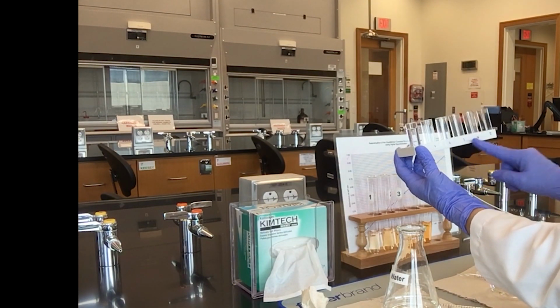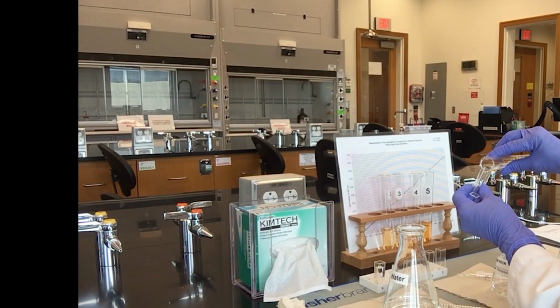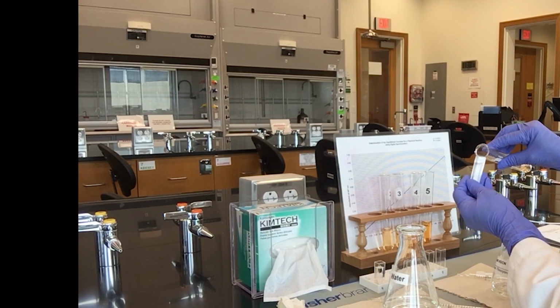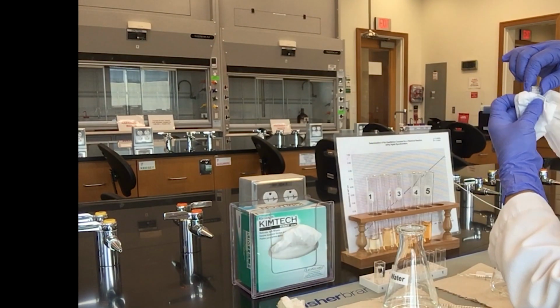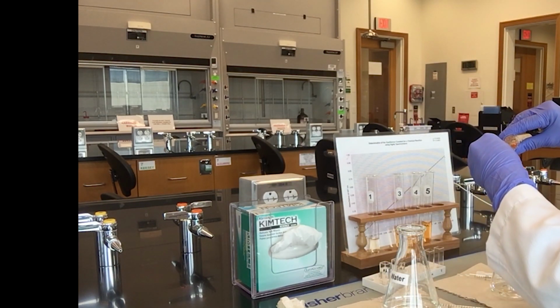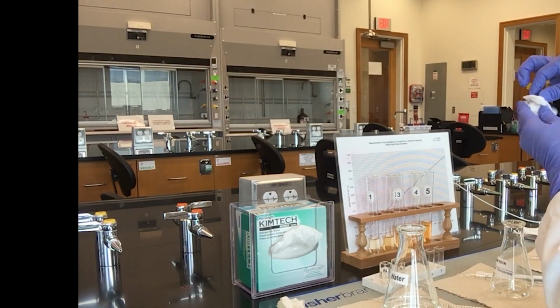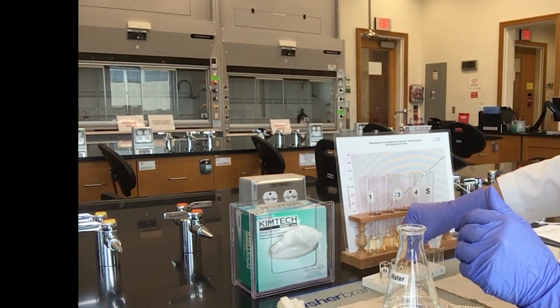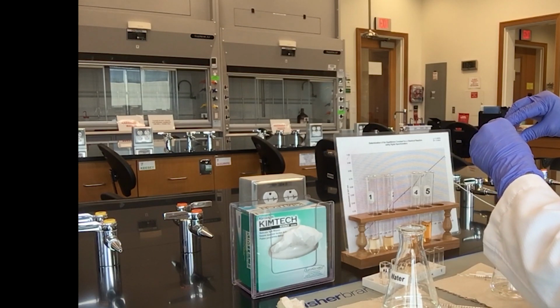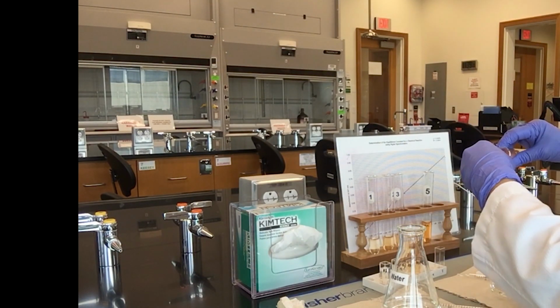Now grab the 5 clean cuvettes labeled on the cuvette holder. Pour a small portion of mixture 1 into the first cuvette. Wipe the surface of the cuvette only with the lint-free soft tissue Kim wipes. Fill the cuvette with the mixture nearly to the top, leaving around 1 centimeter from the rim. Do the same procedure for the next 4 mixtures.